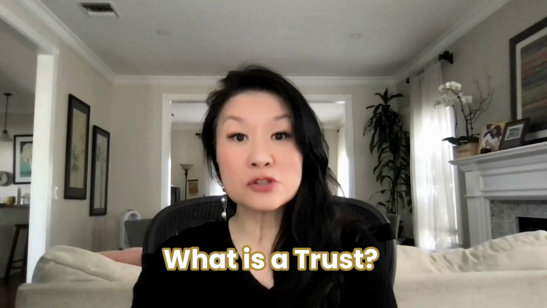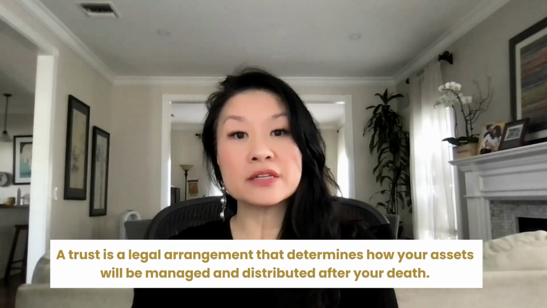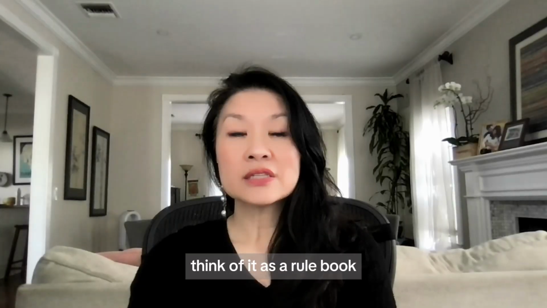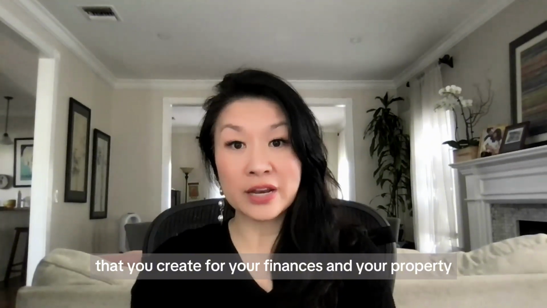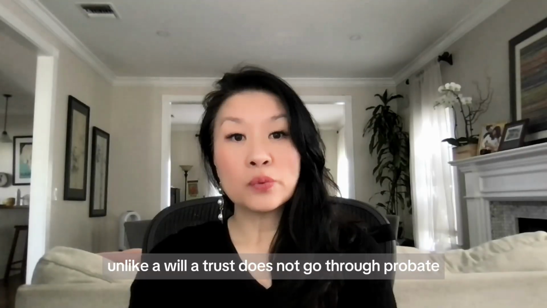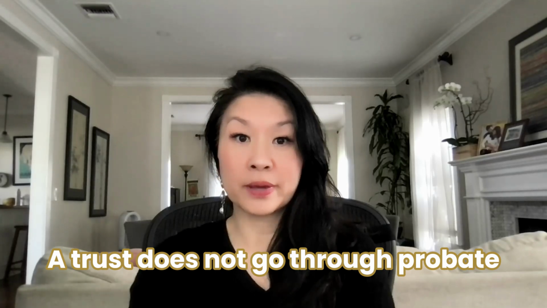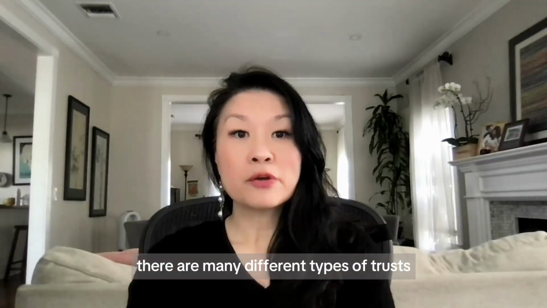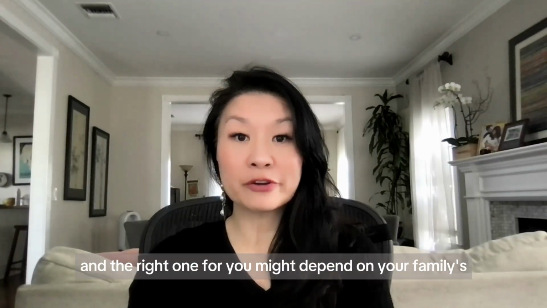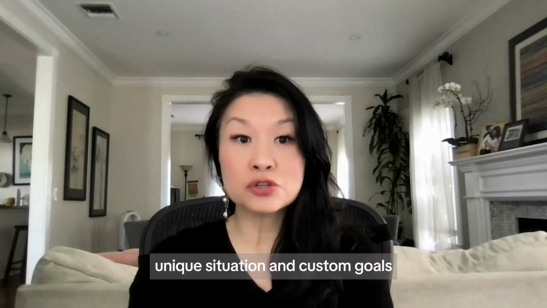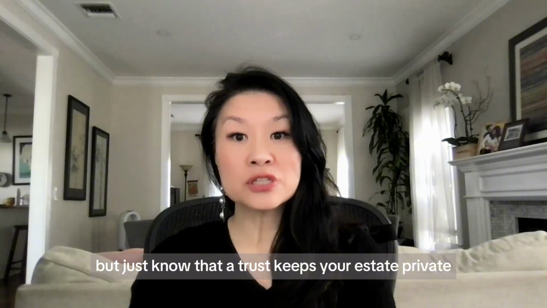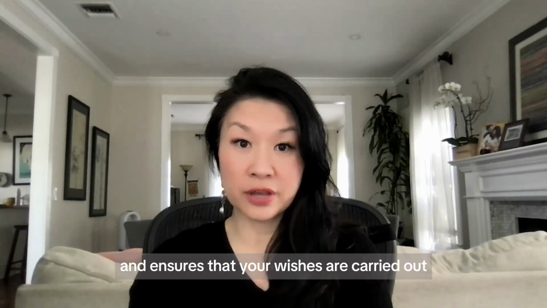So what is a trust? A trust is a legal arrangement that determines how your assets will be managed and distributed after your death. Think of it as a rule book that you create for your finances and your property. Unlike a will, a trust does not go through probate, meaning that your loved ones avoid court delays and unnecessary expenses. There are many different types of trusts, and the right one for you might depend on your family's unique situation and custom goals. We won't go through all of the different types of trusts today, but just know that a trust keeps your estate private and ensures that your wishes are carried out efficiently.